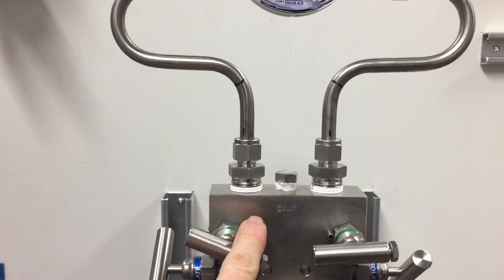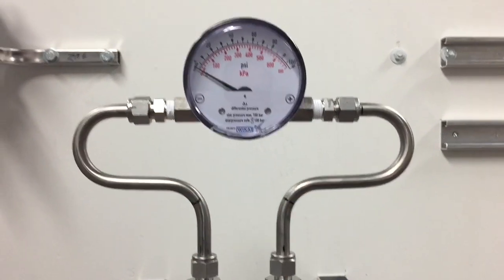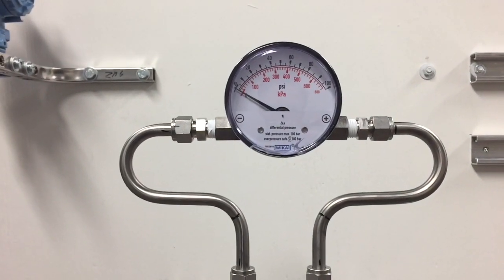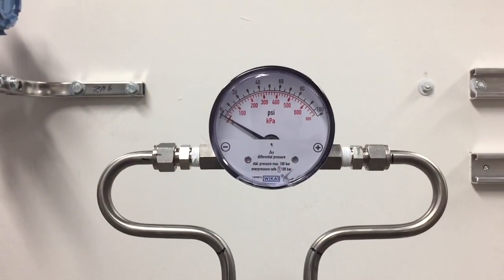So with these two closed, it's going to allow gas, or air, to come to this side of the gauge and this side of the gauge, so that we can sense our differential pressure. Now that we've got this set up and ready to go, I'm going to hook up air, and we're going to see if we register a differential pressure across.